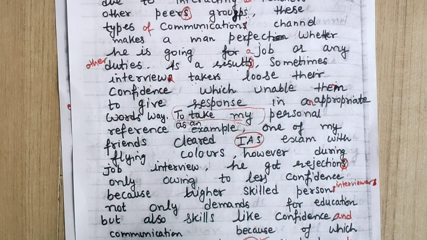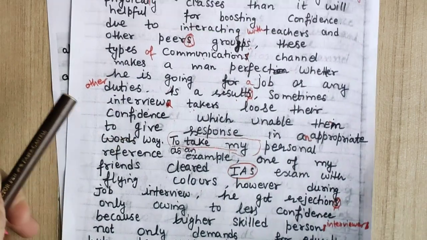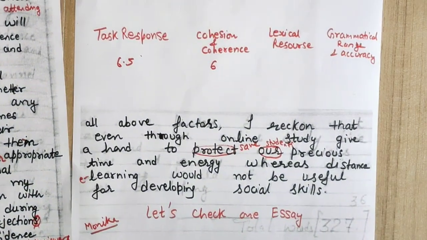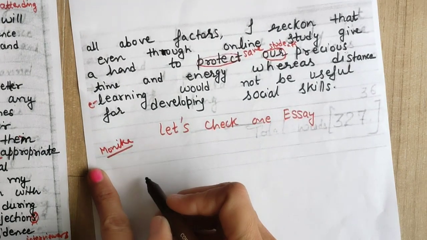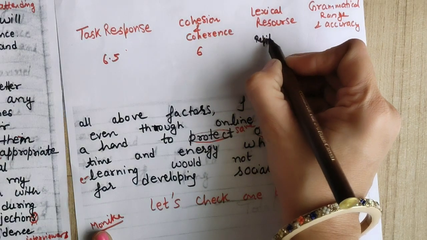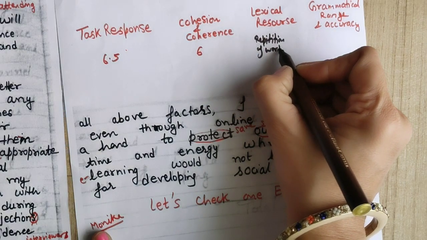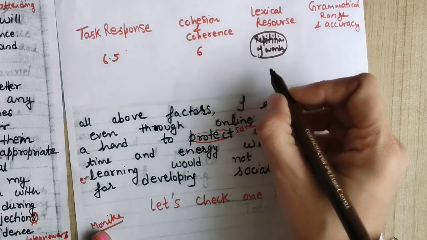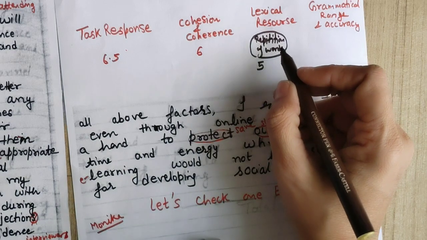Instead, she should sometimes use conversational skills or soft skills. So these two repetitions of words are there, and that's why she will definitely get 5 for lexical resource.